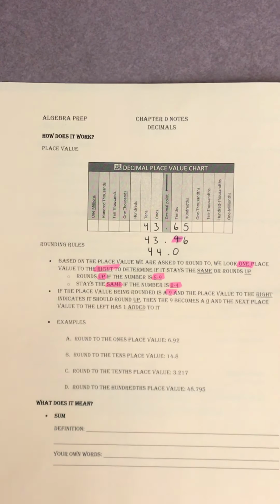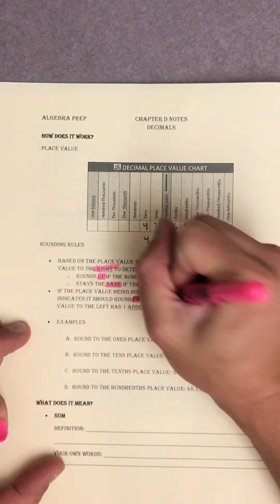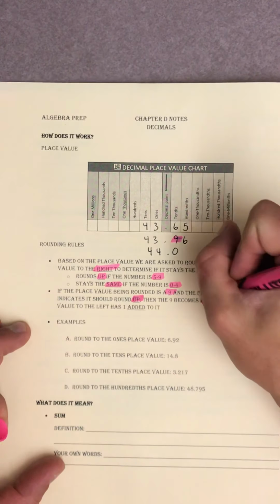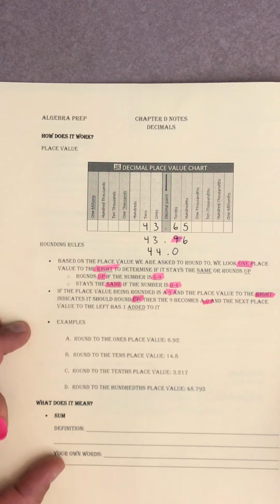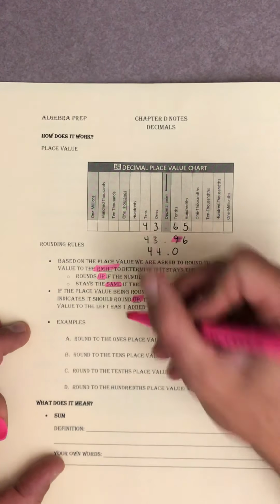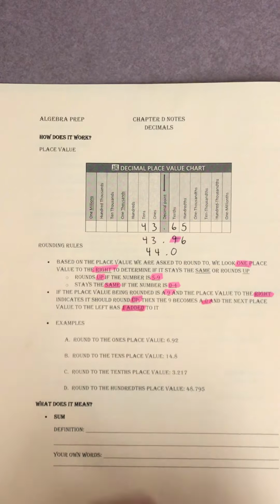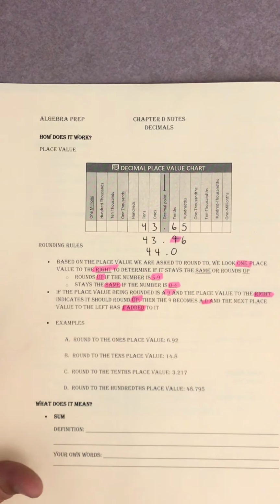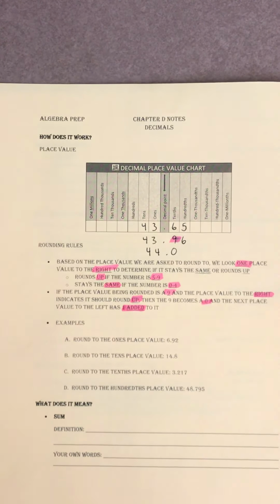So if the place value being rounded is a 9 and the place value to the right indicates it should round up, then the 9 becomes a 0, and the next place value to the left has 1 added to it. So the 3 became a 4. All right. If it had told us, instead of being 6, had been a 4, then it would have stayed the same, so we ended up with 43.9.